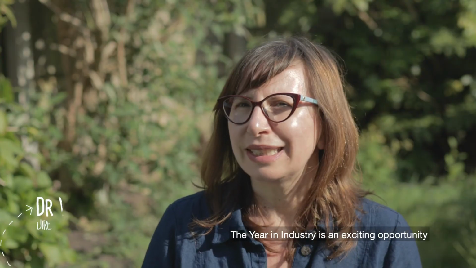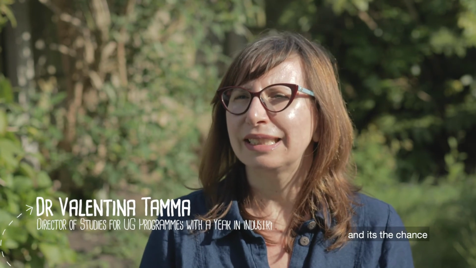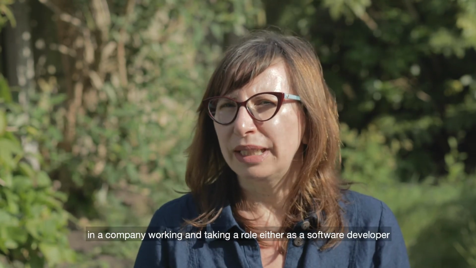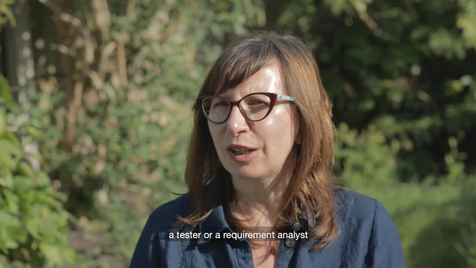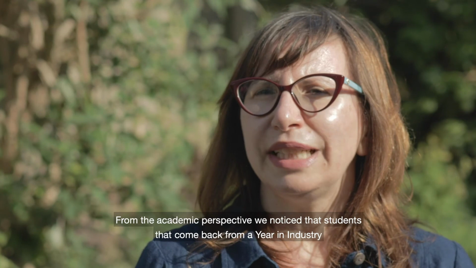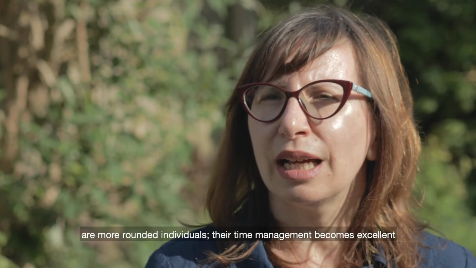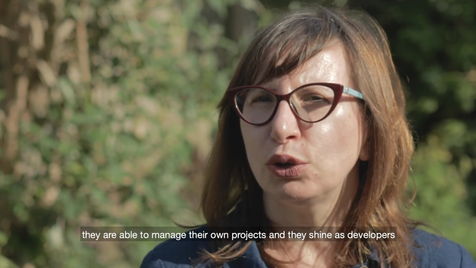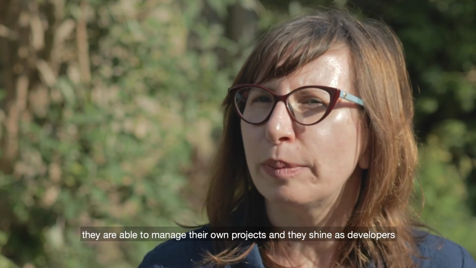The Year in Industry is an exciting opportunity that we've been running in our department for over 10 years, and it's the chance for students to spend the year after their second year and before their final year in a company working and taking a role either as software developer or tester or requirements analyst. Well, from the academic perspective, we noticed that students that come back from the Year in Industry are more rounded individuals. Their time management becomes excellent. They are able to manage their own projects, and they shine as developers.